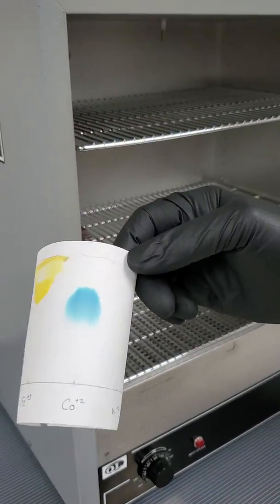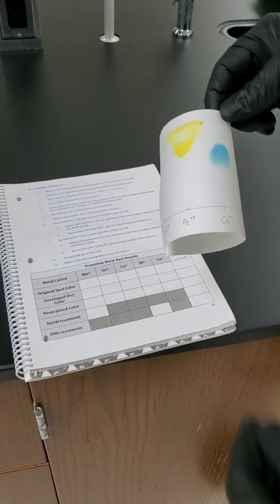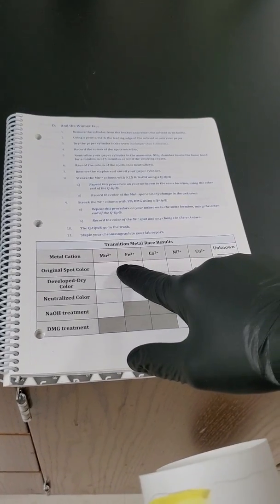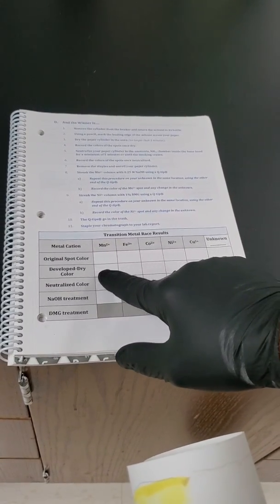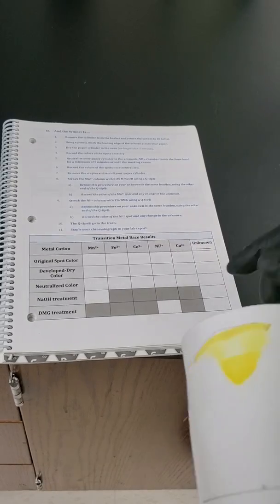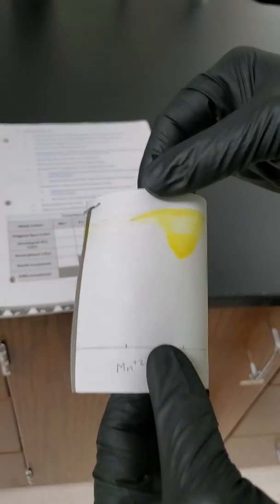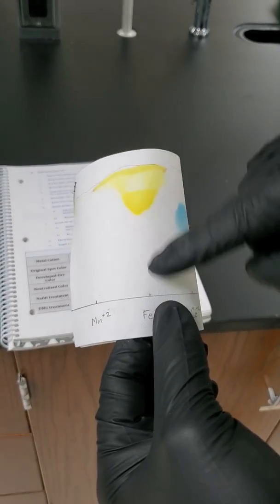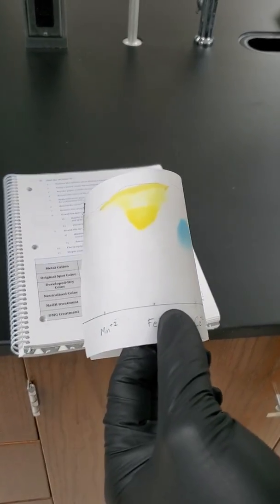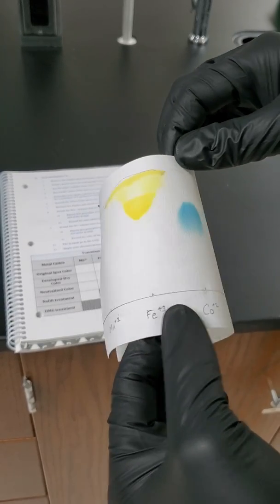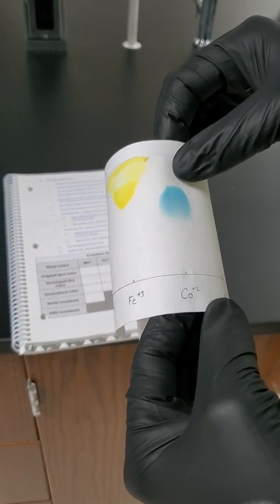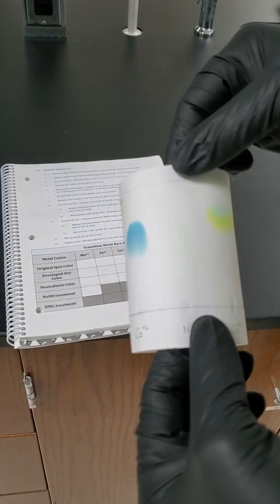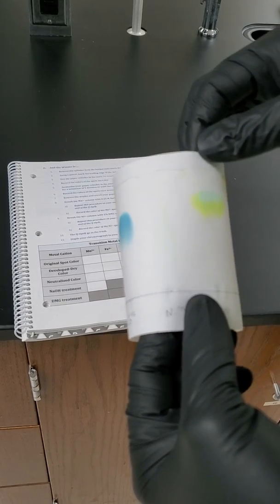So now let's record our colors. So as we look at this, we're going to fill out the developed dry colors. We did the original spots before they went into the solution. So now we're filling out this row for each of our ions. So as we look, manganese disappeared. So we've got to deal with that with some testing solutions later. Iron definitely winning the race, way up there high, that yellowish color. As we go to cobalt, notice it made it pretty much up the paper with blue color. Nickel kind of vanished, although it shows a little bit of a trace of a color.